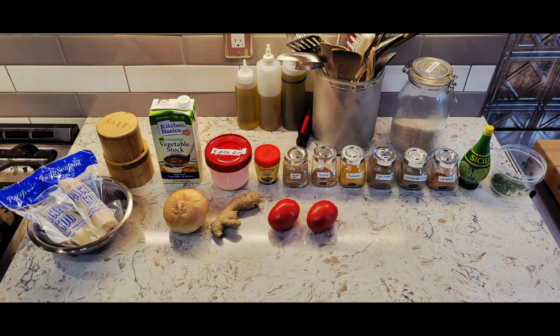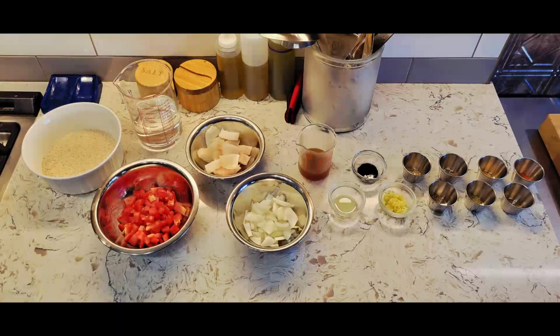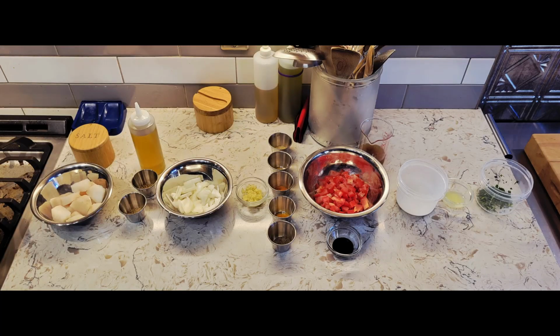Morning mise en place. Just after prep. The evening mise en place in order of appearance.